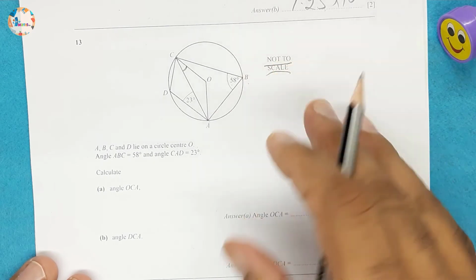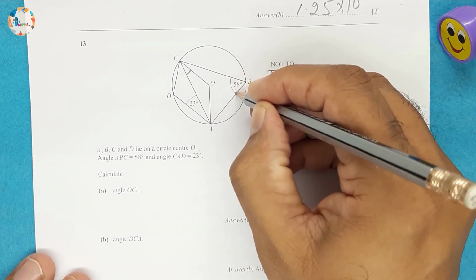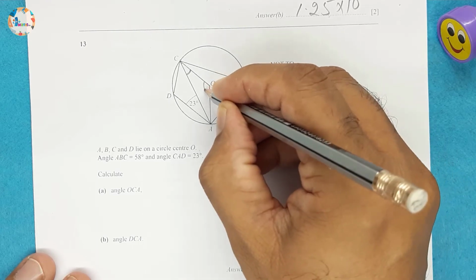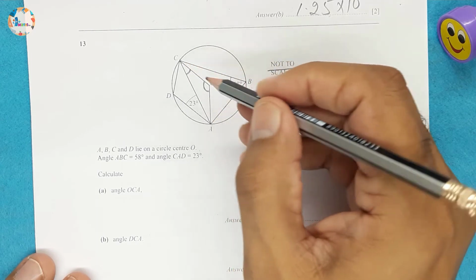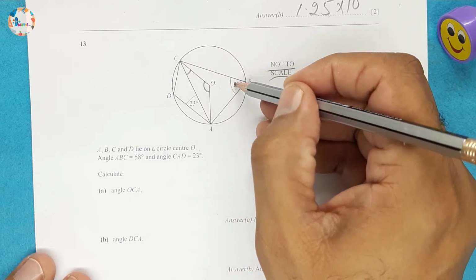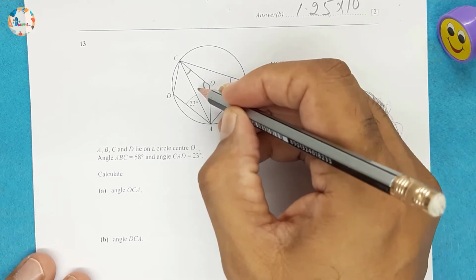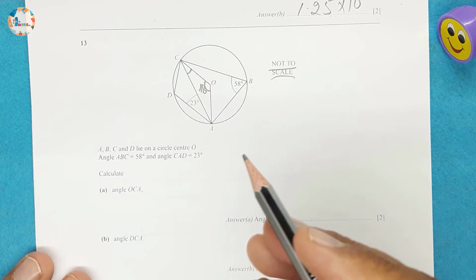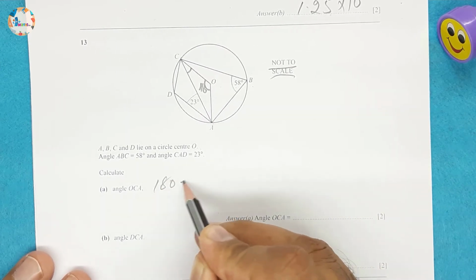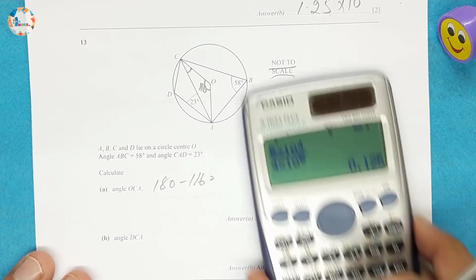Now what we can do, we know that the angle at the circumference is half of the angle at the center. So this is 58, double of 58 will be 116. So this will be 116. So 180 minus 116 will be equal to what?